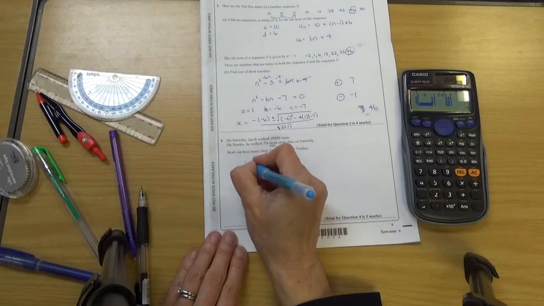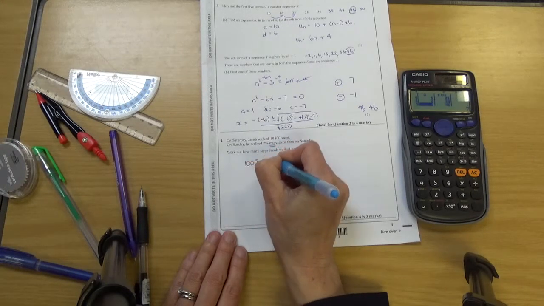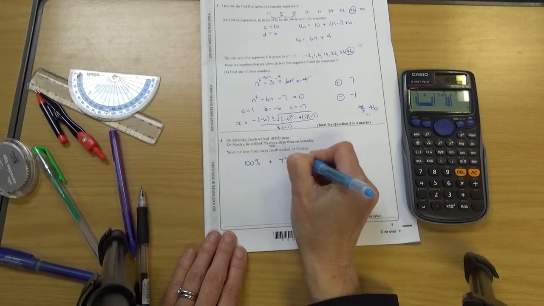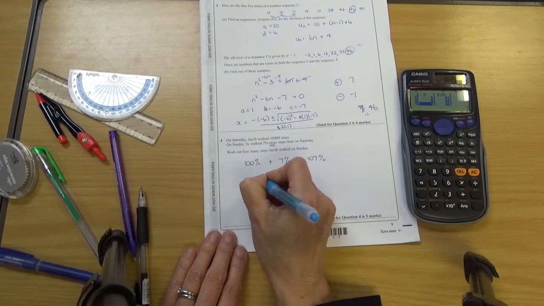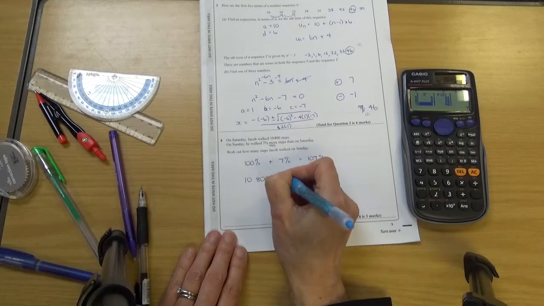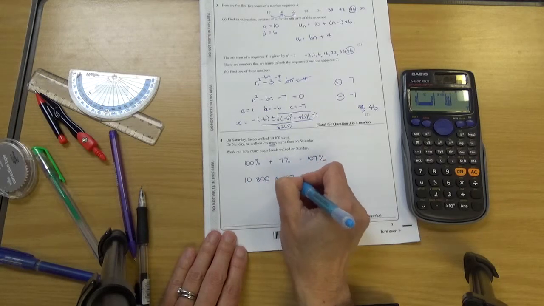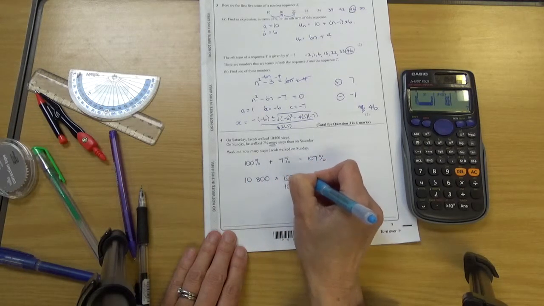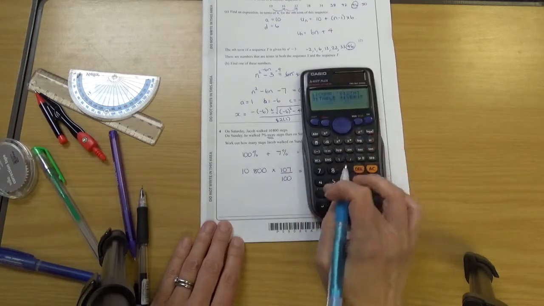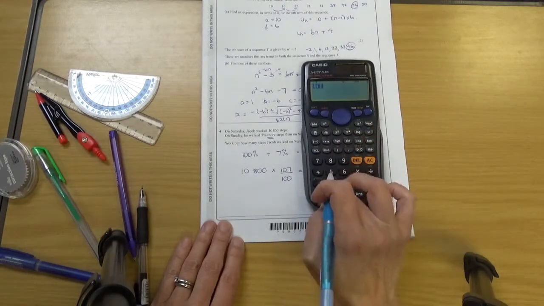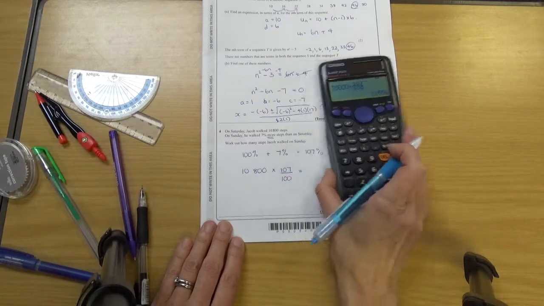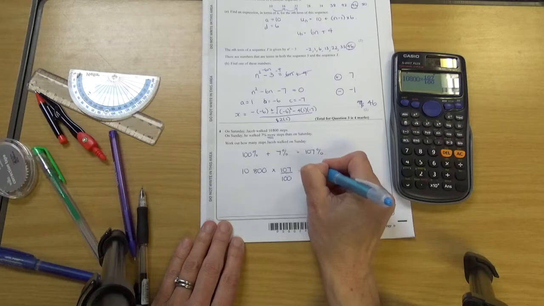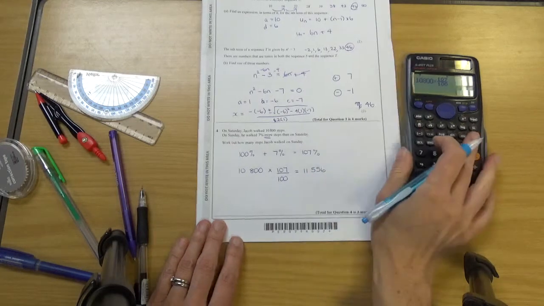More steps, so we did 100% plus 7% is 107%. He's already done 10,800, and we're going to do 107%, so 107 over 100. So 11,556.